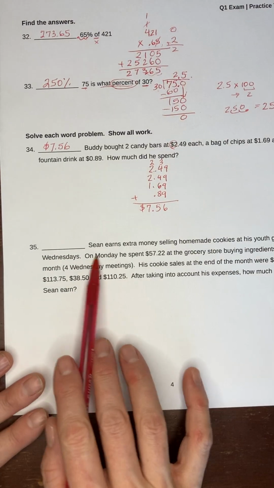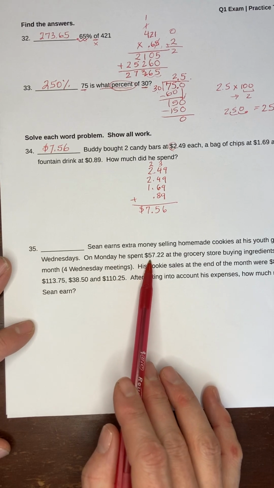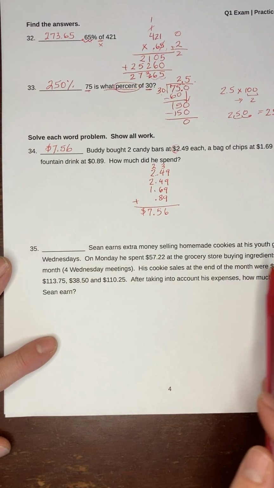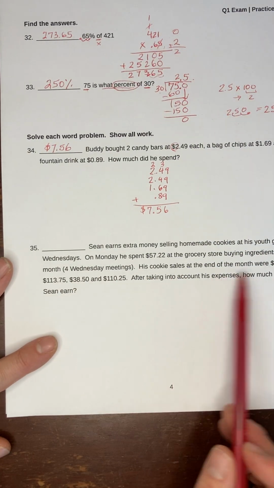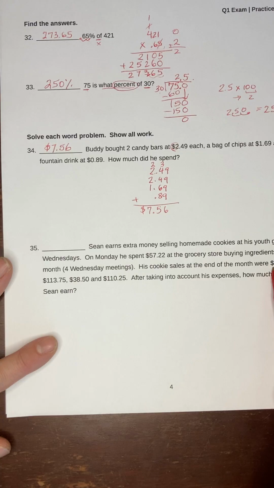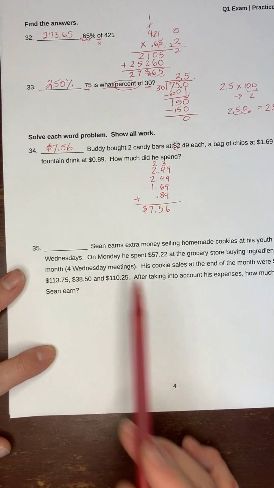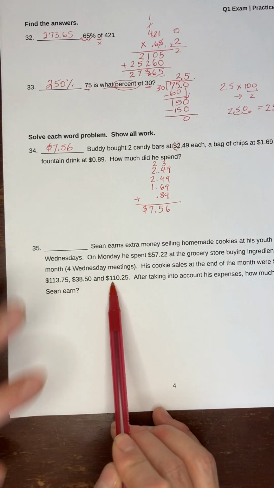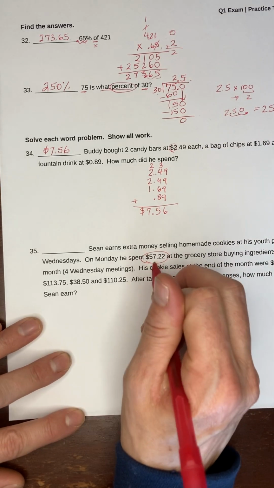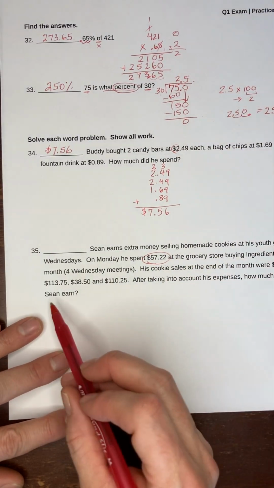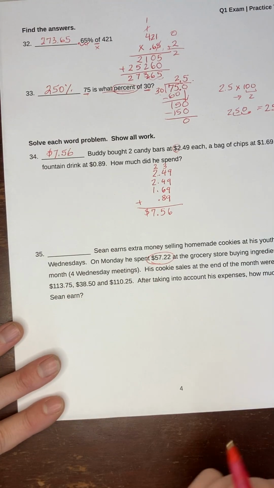Okay, our last one. Sean earns extra money selling homemade cookies at his youth group on Wednesdays. On Monday, he spent $57.22 at the grocery store buying the ingredients for 1 month, which would be 4 Wednesday meetings. His cookie sales at the end of each month were as follows: $87.50, $113.75, $38.50, and $110.25. So this is how much money he made after taking into account his expenses, right? So these are his expenses. How much did he earn? All right, so we need to add up how much he made altogether and subtract off his expenses.